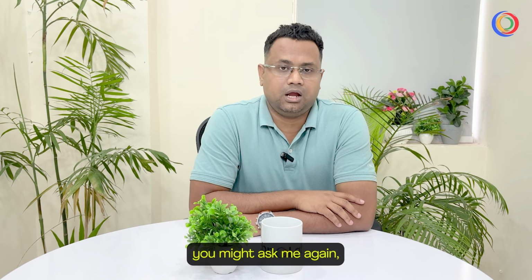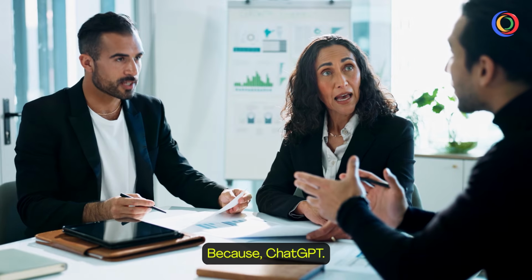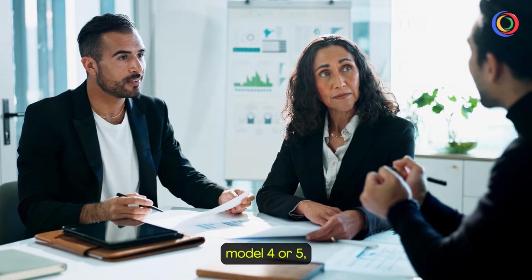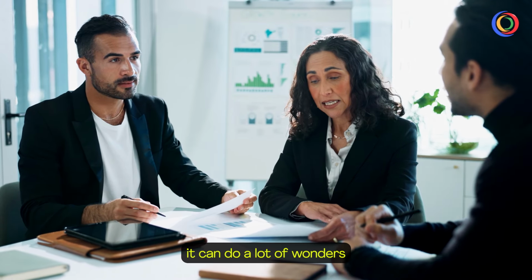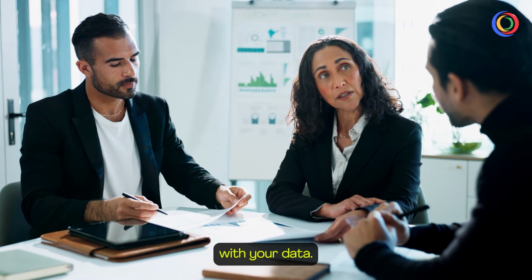Option number 3, when we talk about a more advanced form of chatbot. Now you might ask me again, why do we need more advanced? Why not OpenAI? Because ChatGPT, if I talk about the ChatGPT model 4 or 5, it can do a lot of wonders in terms of how the chatbot interacts with your data.